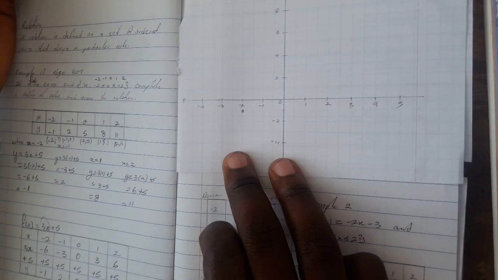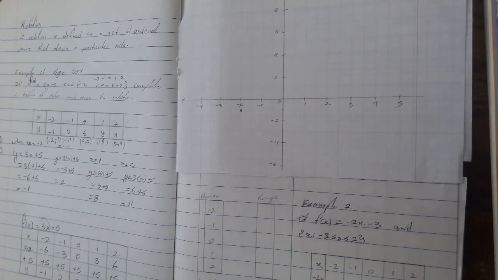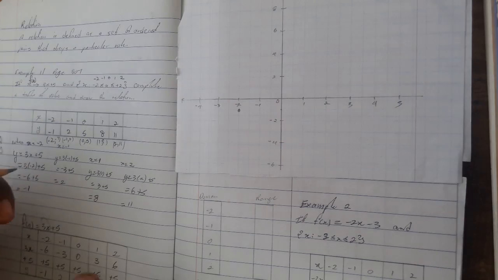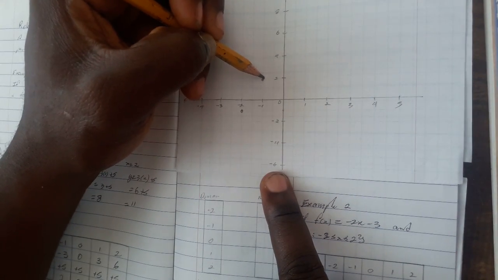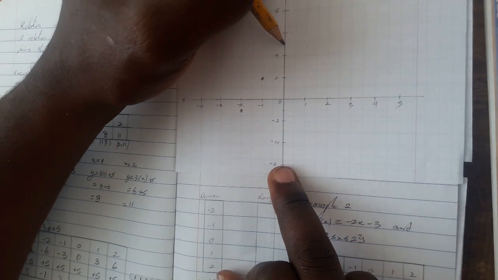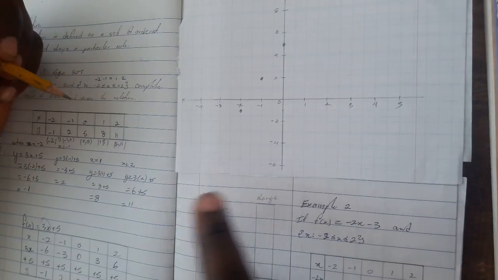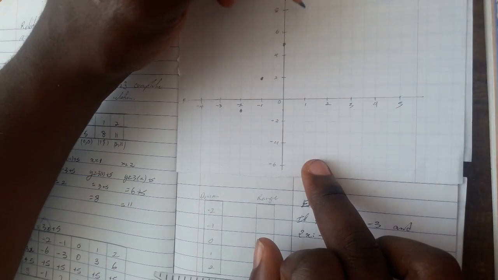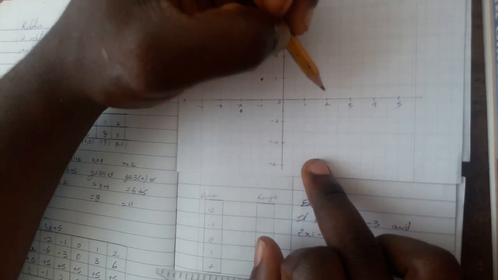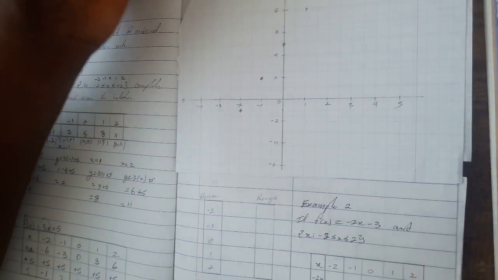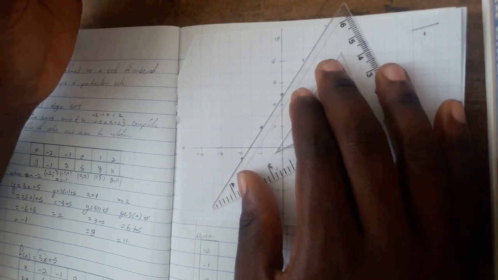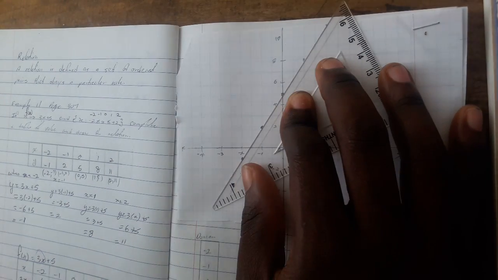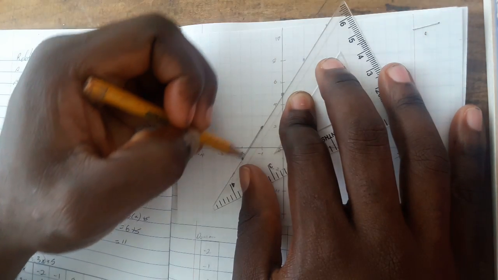When x was minus 1, y was 2. So minus 1 and 2, minus 1 on the x-axis, 2 on the y-axis. 0 on the x-axis, 5. That's there. And 1 and 8, 2 and 11. So this is my line.